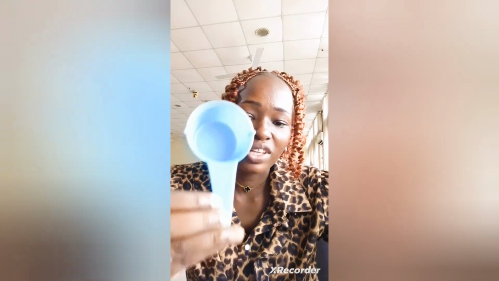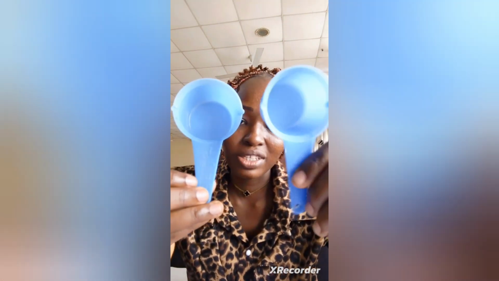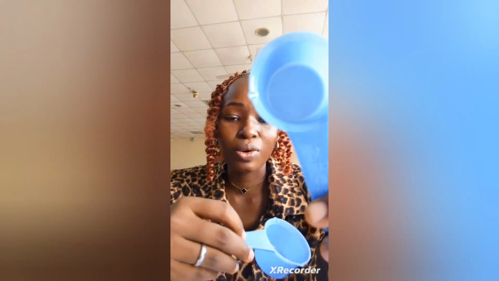Now for pasta, this is a serving size for pasta, 1/2. If you look at this cup and this cup, this is smaller, and this is a half standard cup. This is a half standard cup, whereas this is 1/3 of the standard cup. And this particular one is the standard cup, 1 standard cup.